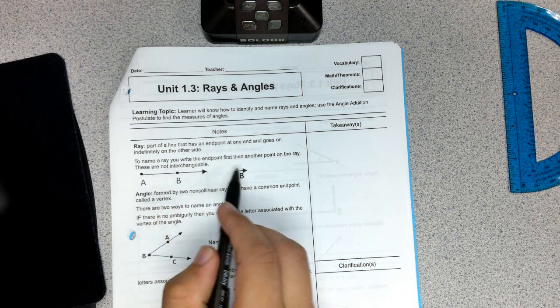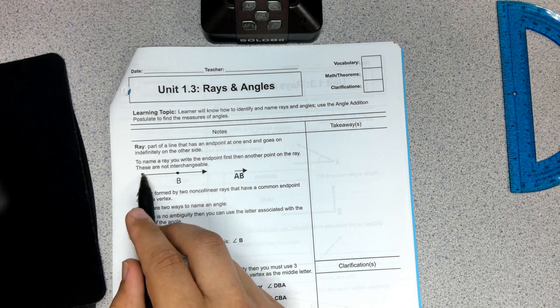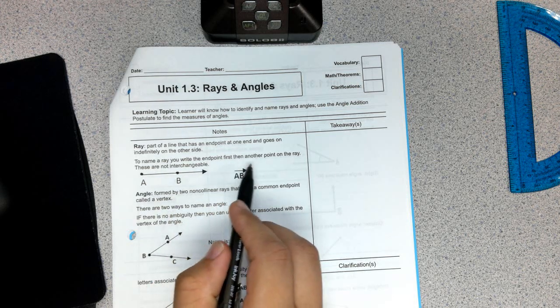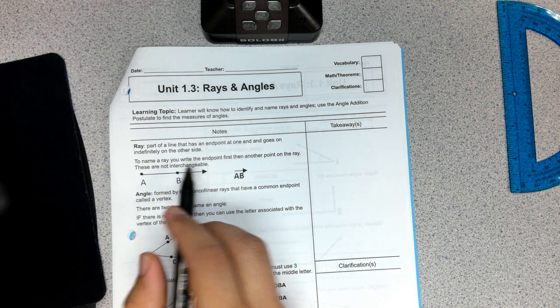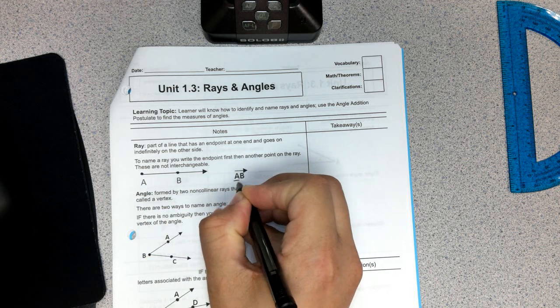The way you name a ray is with its endpoint first, so in this case the endpoint is at A, and then another point on the ray. These are not interchangeable. The first letter must be the endpoint.